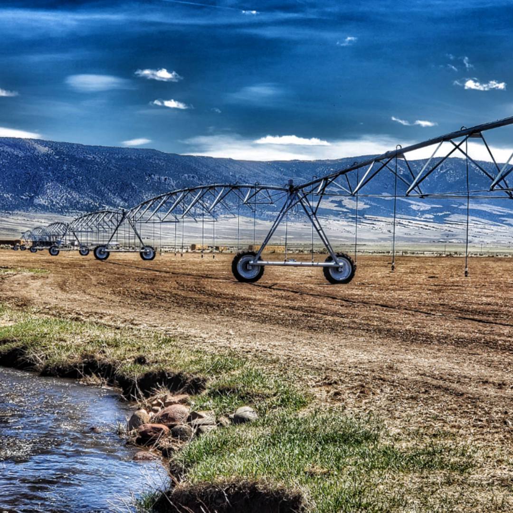And if you consider a 95% efficiency for subsurface drip, only 16 inches of water needs to be applied using SDI. So that's a difference of about 7 inches of water that can be saved at the farm level by using SDI instead of furrows.